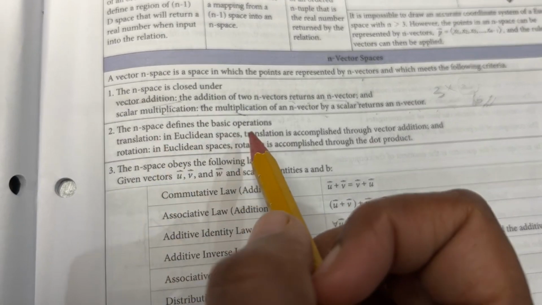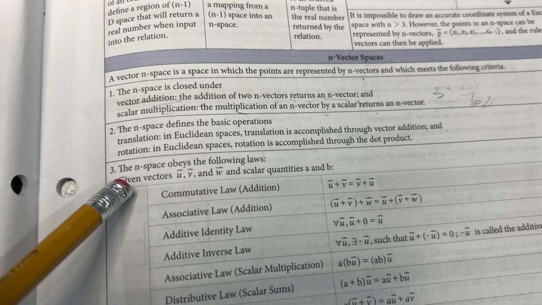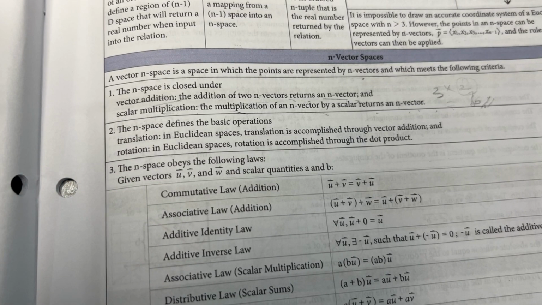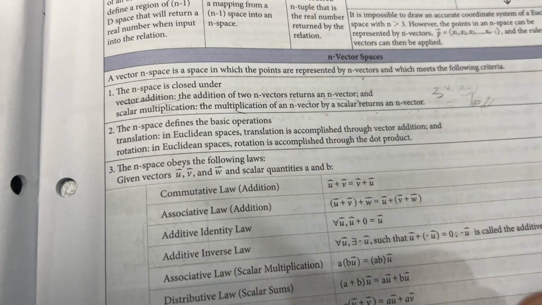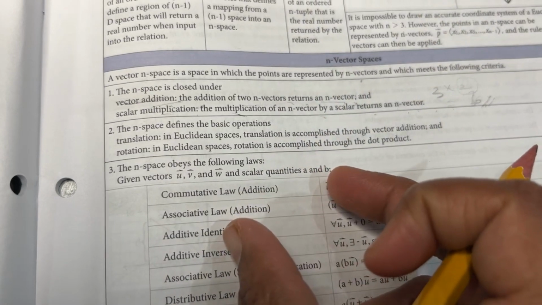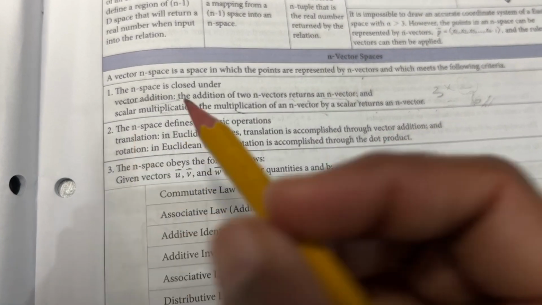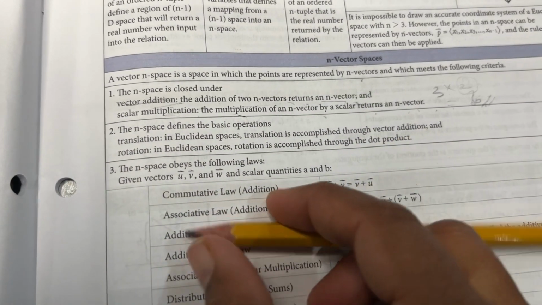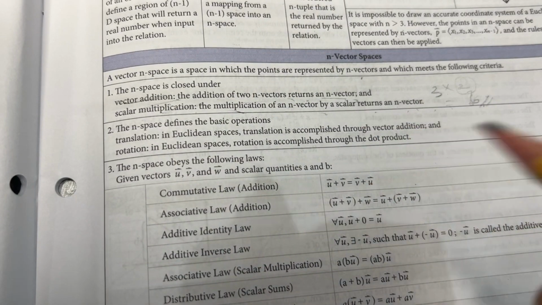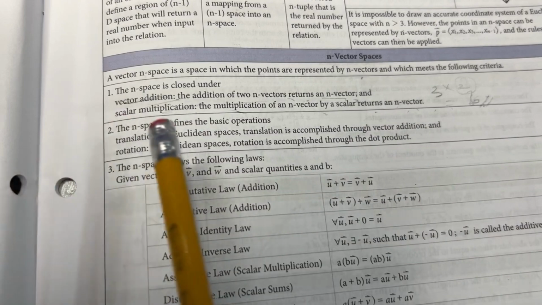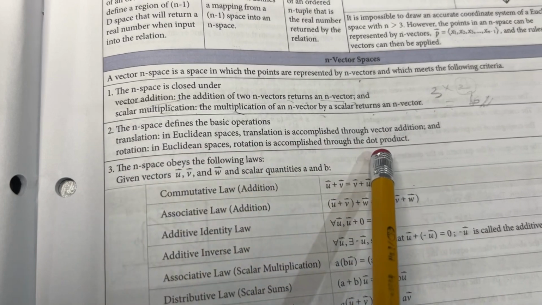And then the n space defines the basic operations. Okay, remember when we were doing, I think it was, I don't remember which booklet it was, but remember when we were talking about reflection, rotation, translation, like when you take something and you magnify it, or you take something and you reduce the size of it. And then when we take something and rotate it, like if there was something like this, we rotated it like this and we tried to draw it. I forget which booklet it was, but I'm pretty sure it was a few weeks ago. So the translation and rotation: translation is accomplished through vector addition and rotation is accomplished through the dot product.